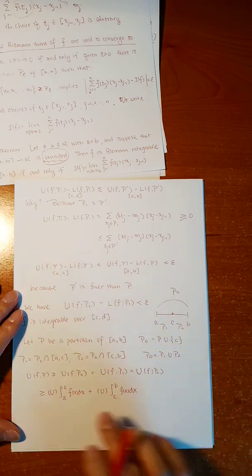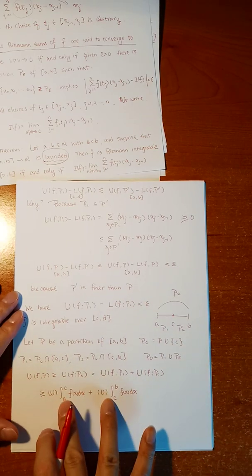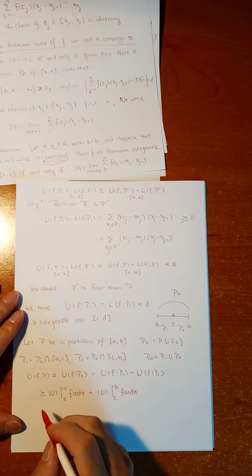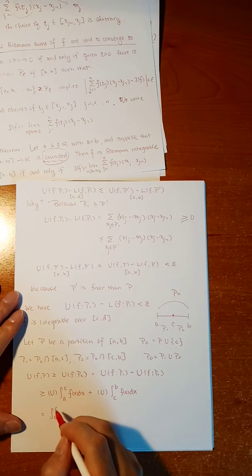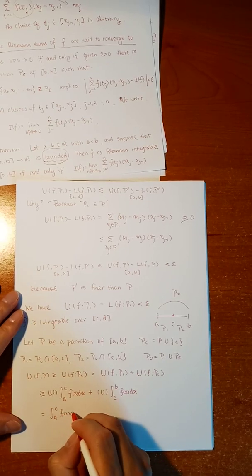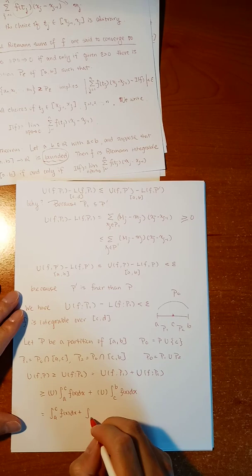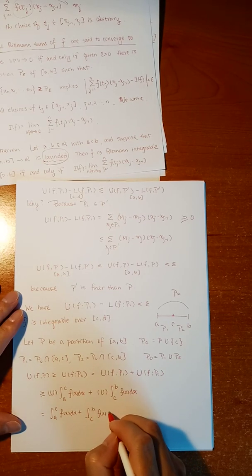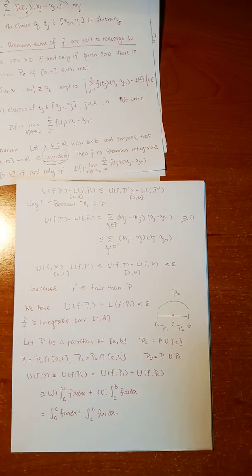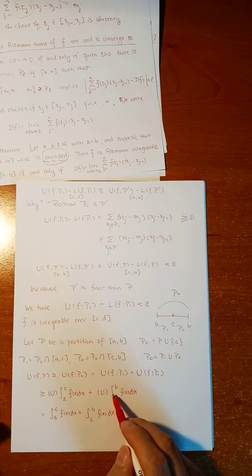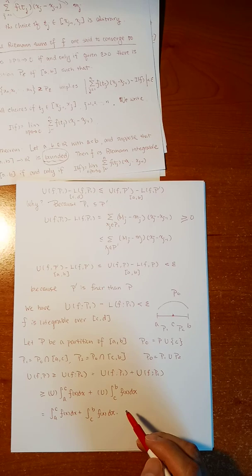Because they're integrable, you can drop the upper sum symbol. So it's just the integral from A to C f(x) dx plus the integral from C to B f(x) dx, just because f(x) is integrable over those two subintervals.